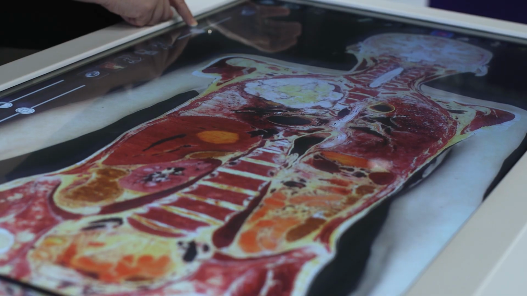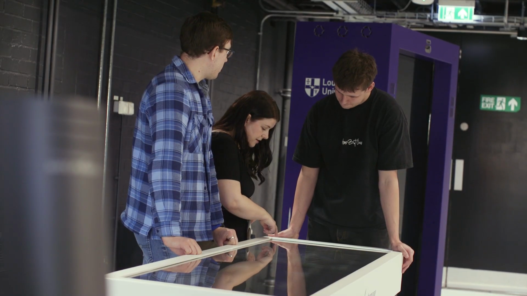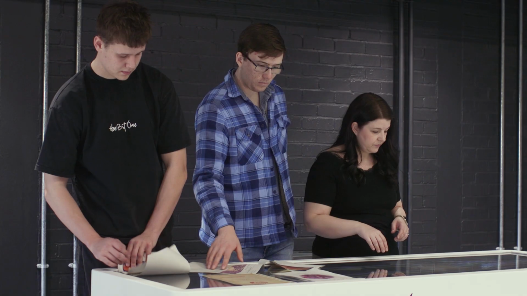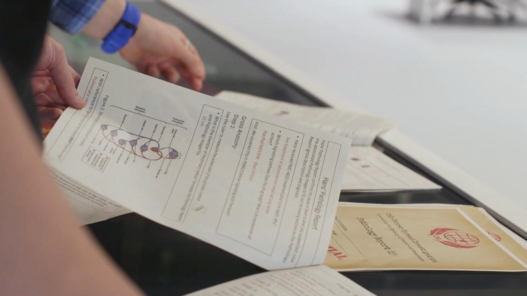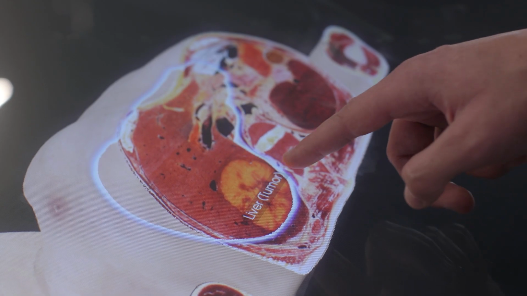I think the Anatomage Table is a really, really cool piece of kit. It allows the seminars that we've used it in so far to be a lot more interactive than seminars I've had in other modules. Being able to understand how to apply the knowledge through using the Anatomage Table will probably then prepare us better for our exams.